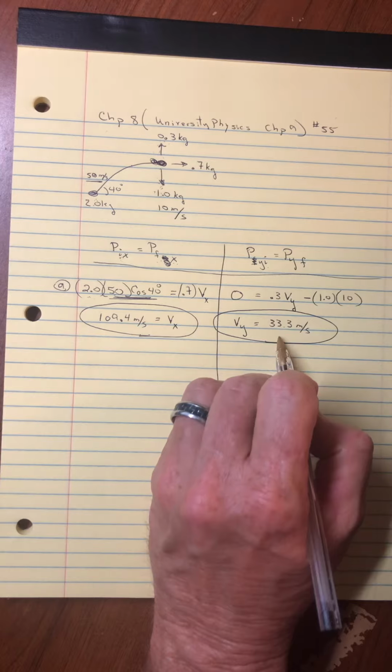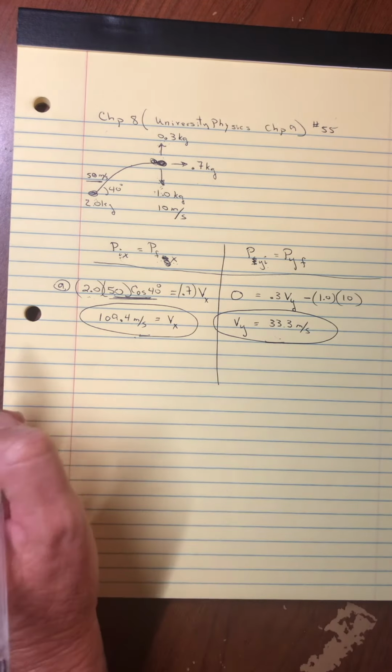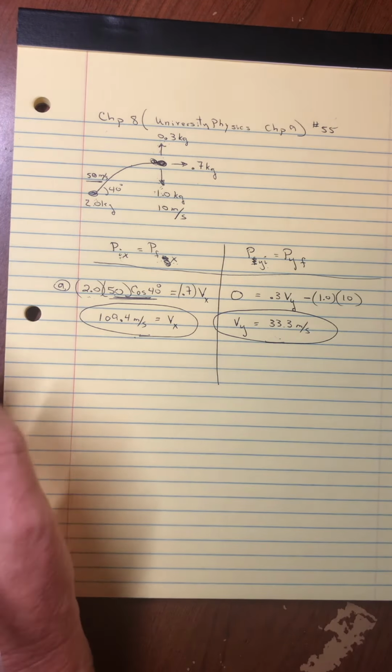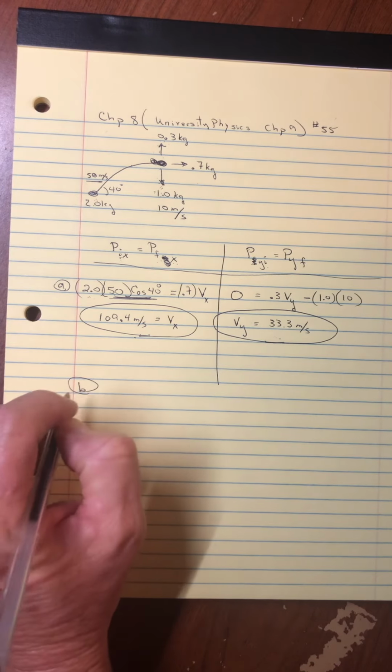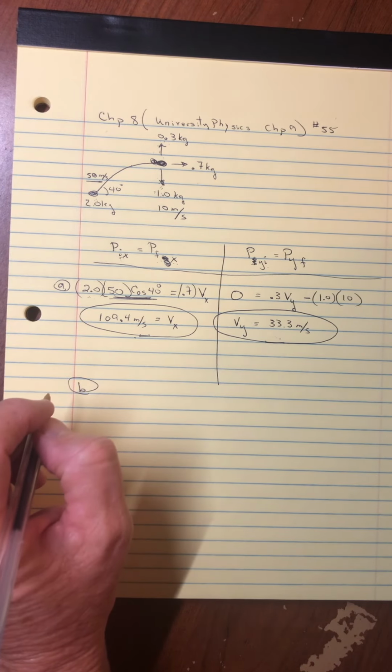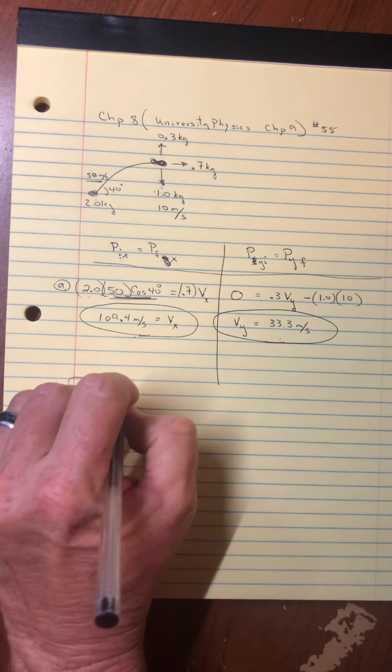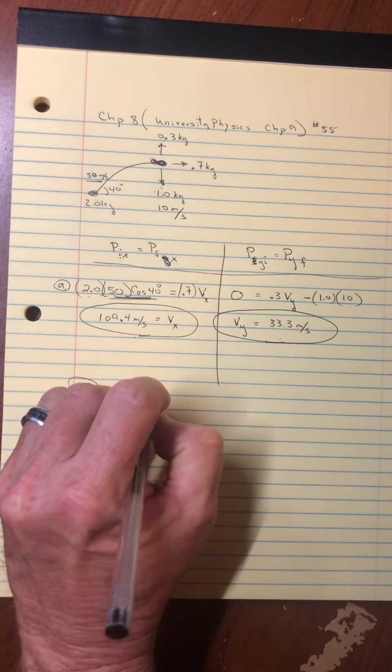All right, so I guess I've answered this right here, this would be A, where it says find the speeds of the 0.3 and the 0.7 pieces immediately after the breakup. Okay, part B says how high from the breakup does the 0.3 kilogram piece go before coming to rest? Now, there's a couple ways we can do this.